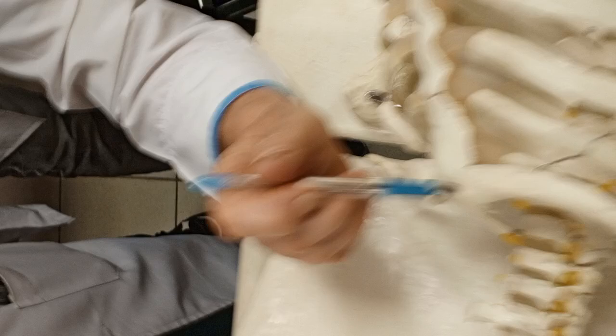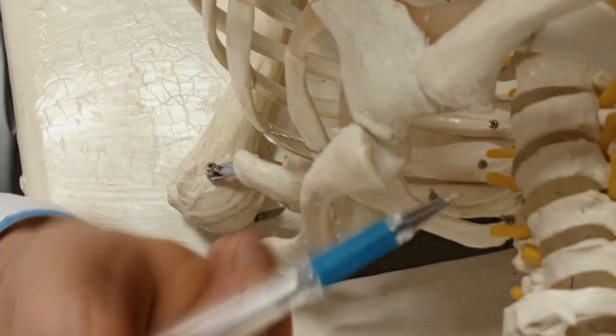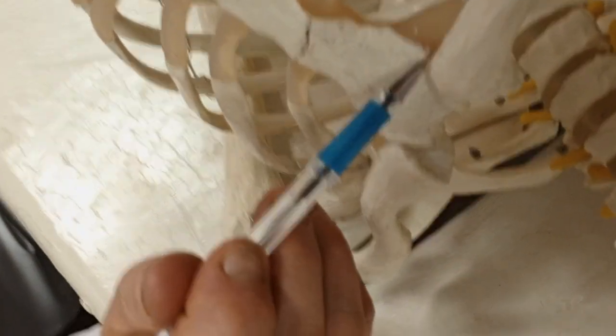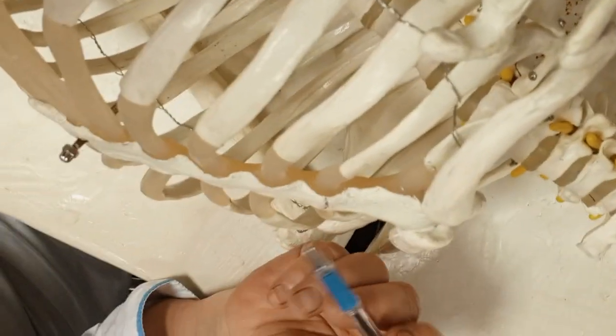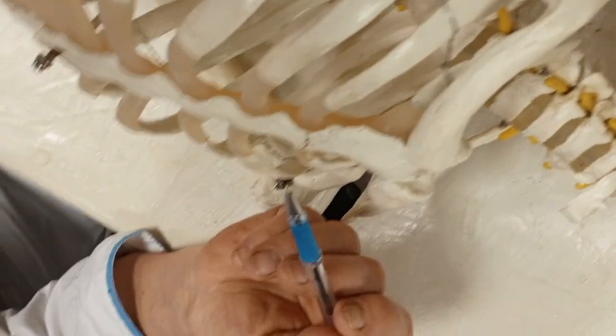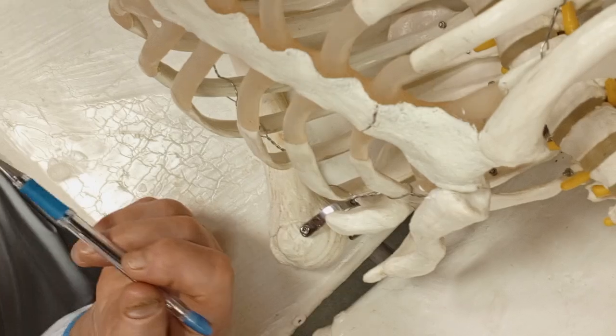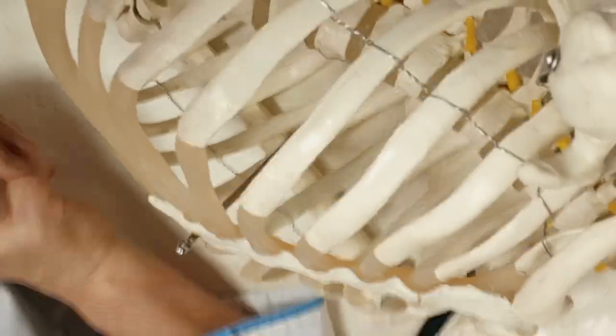Here will be the jugular notch, or incisura sternalis. Here will be the clavicular notches. These will be the costal notches for the connection of the ribs. Here will be a rib. You can show the rib.